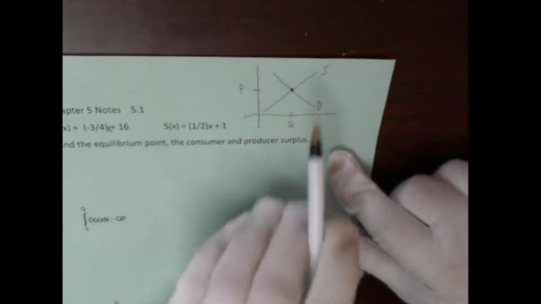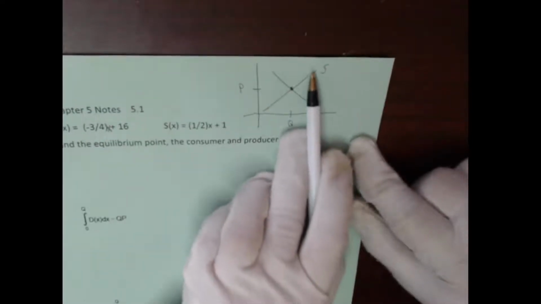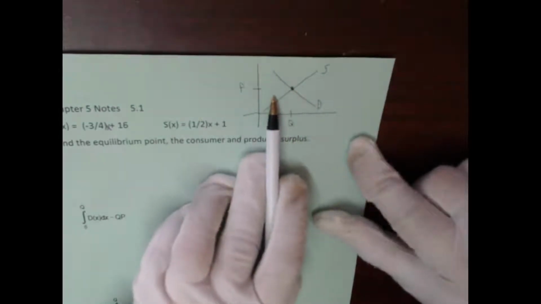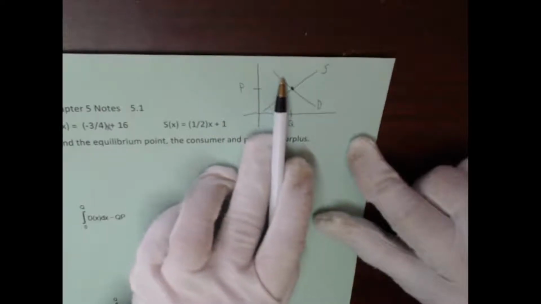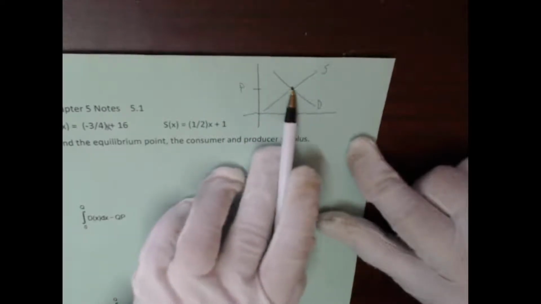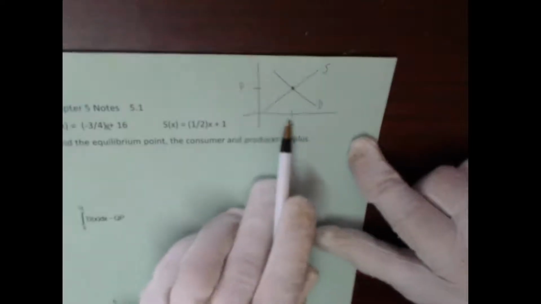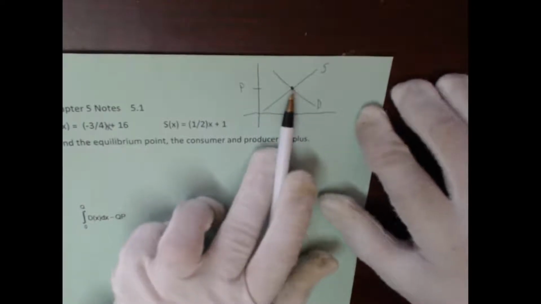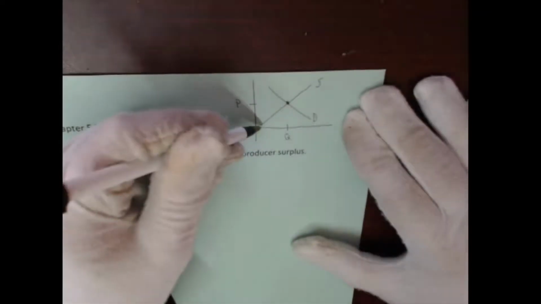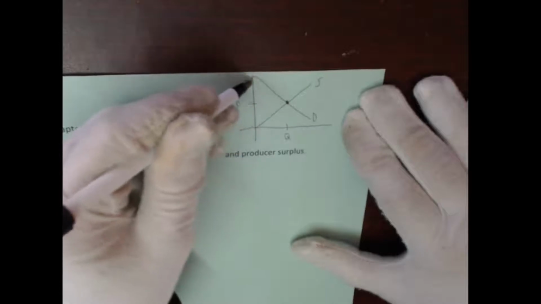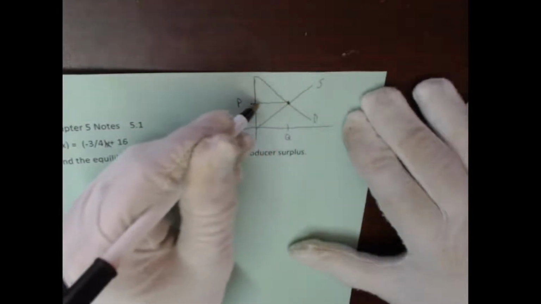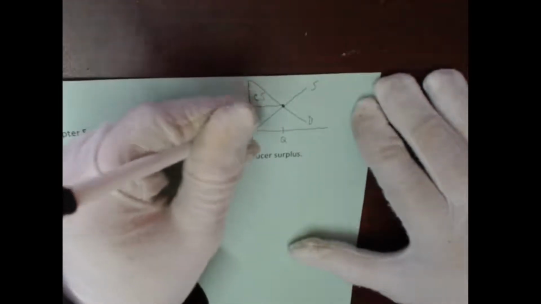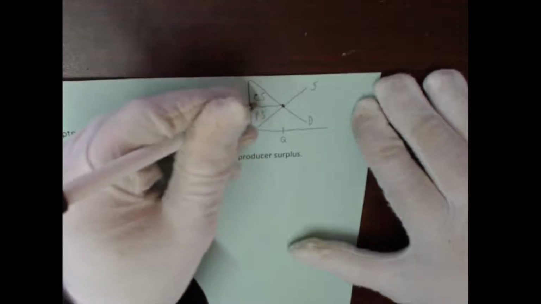So if there's more suppliers than there are people willing to pay, then the supply will decrease. Vice versa, if more people are demanding a product and there's not enough of it, more suppliers will enter the market, and so eventually you'll gravitate towards this equilibrium point. This is the quantity and price that we say clears the market, so that the most number of people are happy and the most number of businesses are happy. How happy are they? Well, that's what the surplus is. So if you draw a line like this, what you see is this is the consumer surplus and this is the producer surplus, the area of these two triangles.